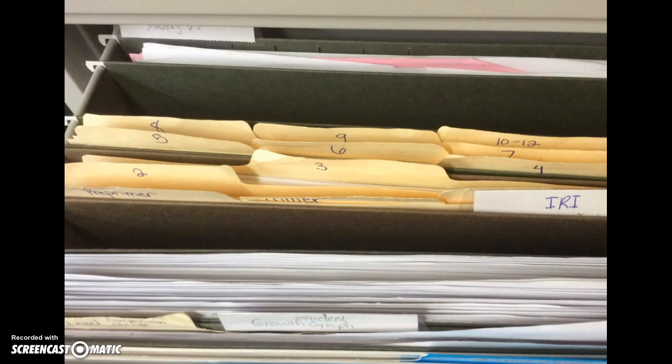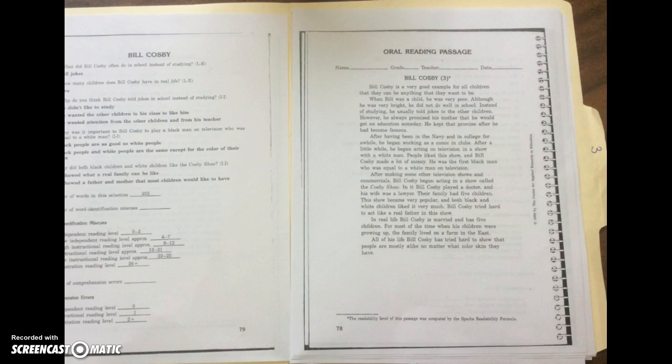The next thing I do is I make file folders for each of the levels for the IRI. So I have a pre-primer, a primer, 1, 2, 3, 4, all the way up through 12th grade level. And within each folder, I place the teacher copies, and each and every student, I'm going to need a copy of one of these papers.